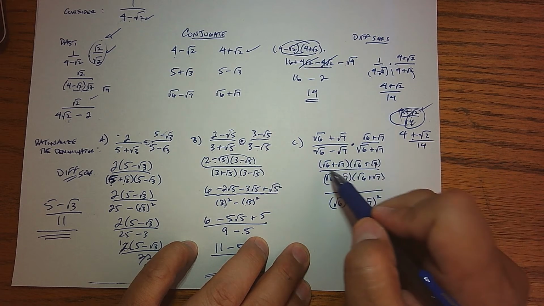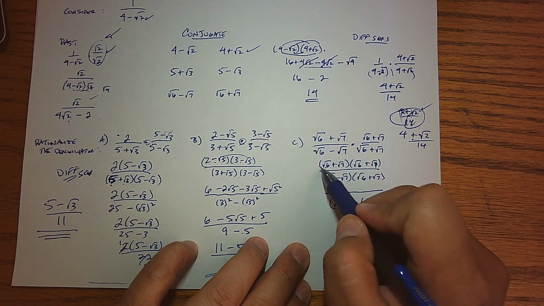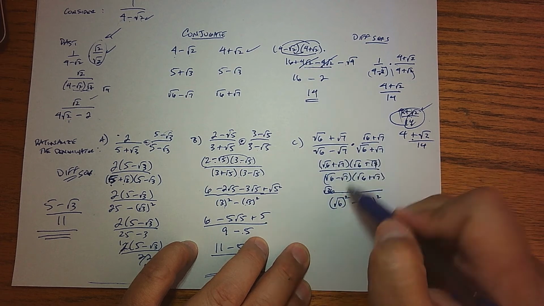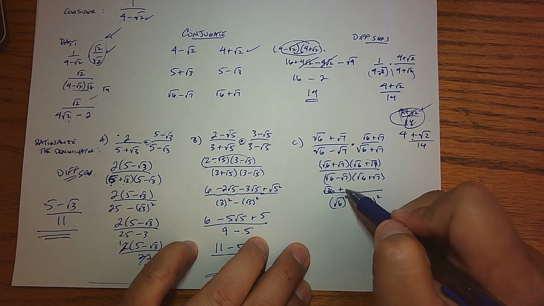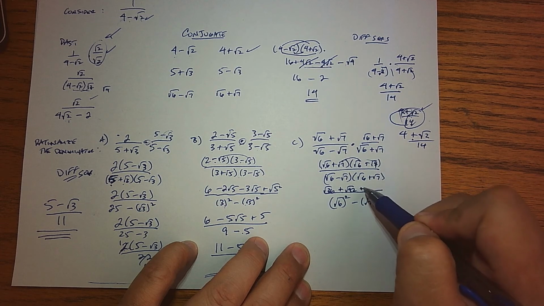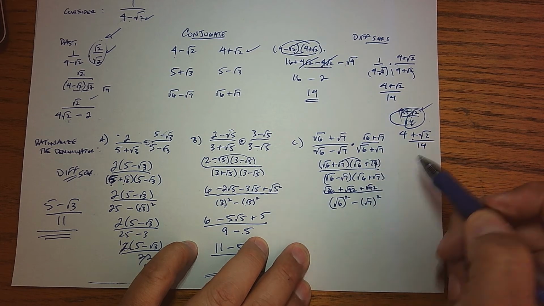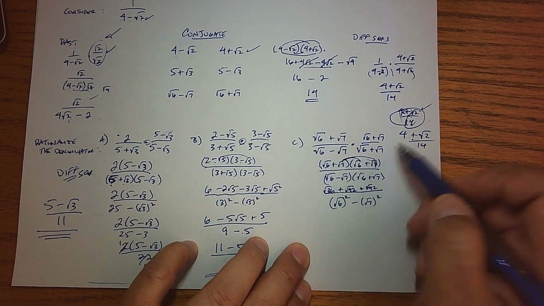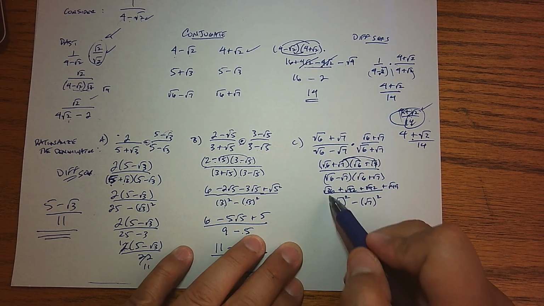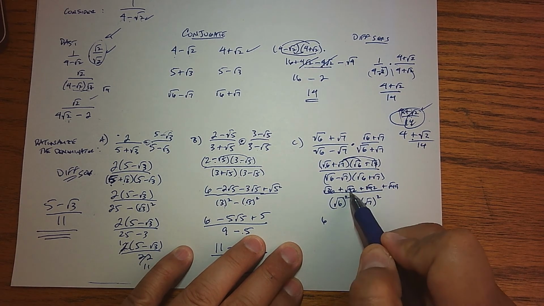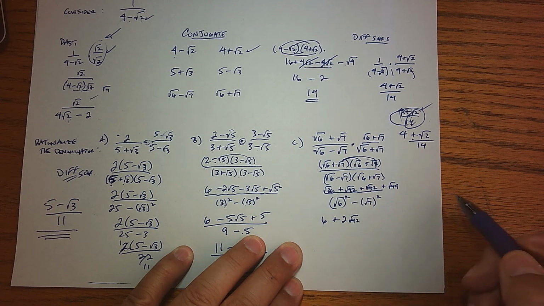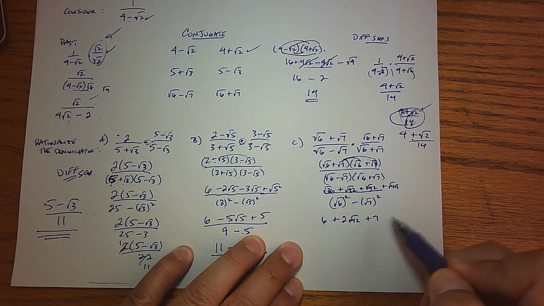and upstairs unfortunately we have to FOIL. So the square root of 6 times the square root of 6 is the square root of 36. My outer would be a plus square root of 42. My inner would be a plus square root of 42. And my last would be the positive square root of 49. So there's all that work. Square root of 36 is 6. Square root of 42 plus the square root of 42 is 2 square roots of 42. And the square root of 49 is 7.